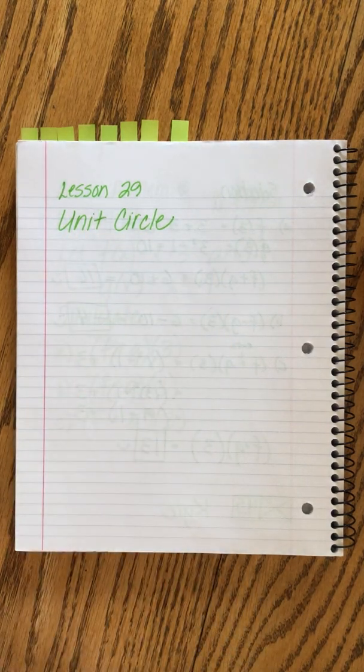The unit circle is a really cool organizer that allows us to bring together a lot of the different information about trigonometry that we've been studying. Primarily sine, cosine, and tangent for our two special triangles, our 30, 60, 90 triangles and our 45, 45, 90 triangles.